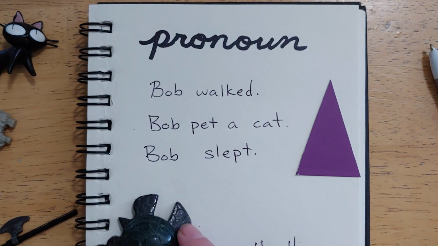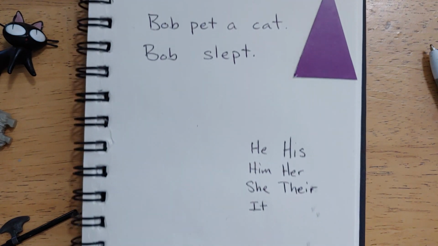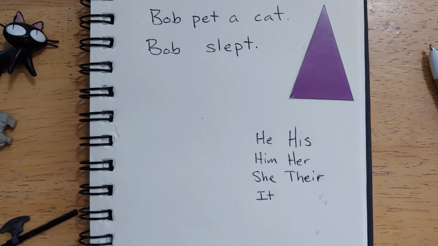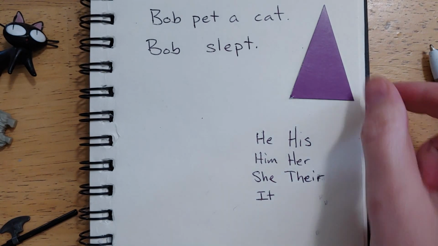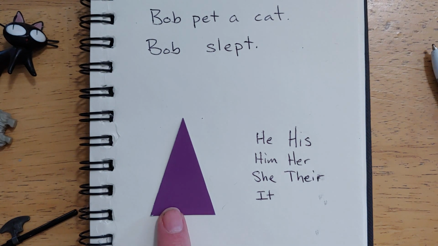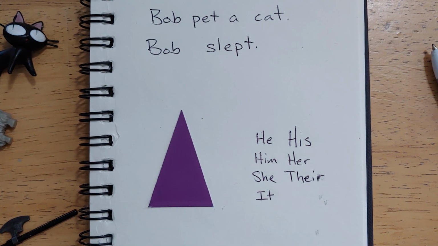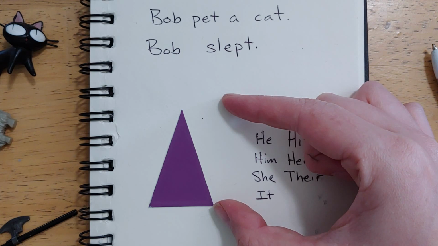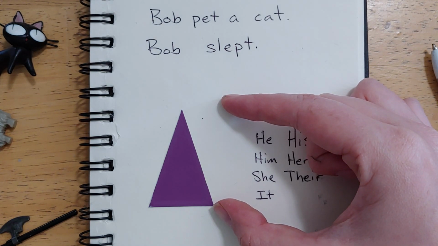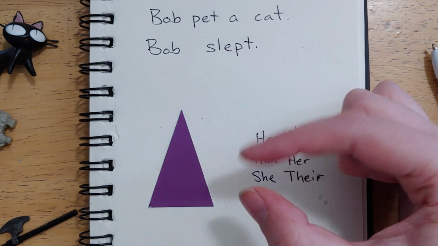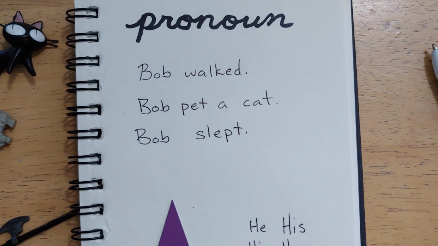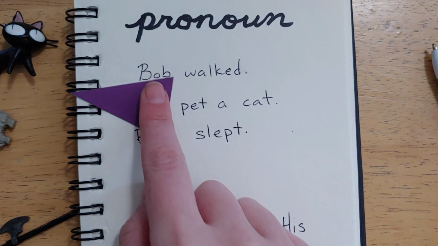Pronouns are words that take the place of a noun. And some of our examples are these. There are more. Feel free to investigate, see what you can discover. And remember that our pronoun is this tall purple triangle. The way I remember it is I imagine that this triangle was smaller and it stretched itself out to be as tall as the noun because it's trying to take the place of a noun. It's trying so hard to fill that noun role. Instead of being the noun Bob, it's going to be the pronoun he.